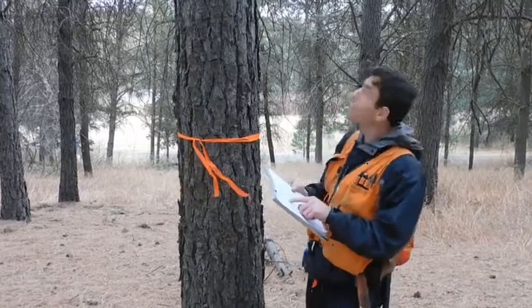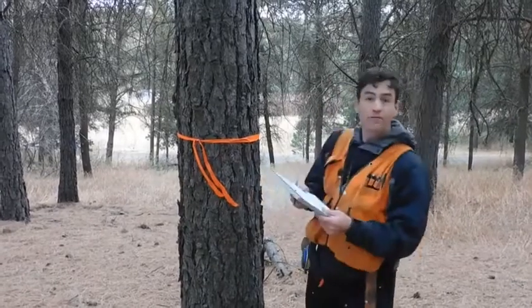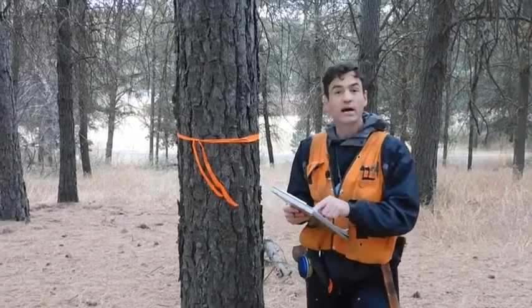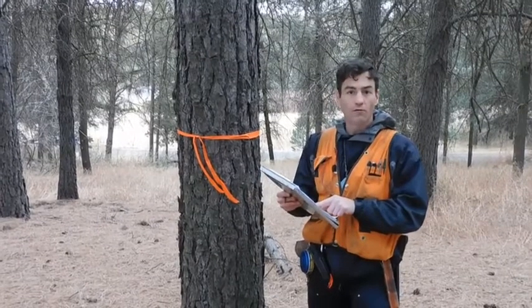We then assess whether the tree is live or dead. And in this case, the tree is live, it has green foliage, and so we put down a capital L for live in the column for live or dead.